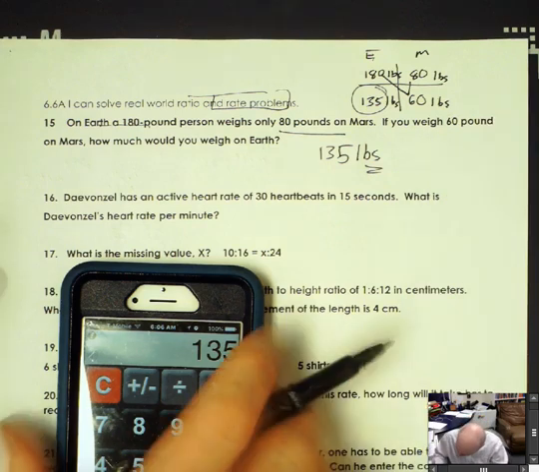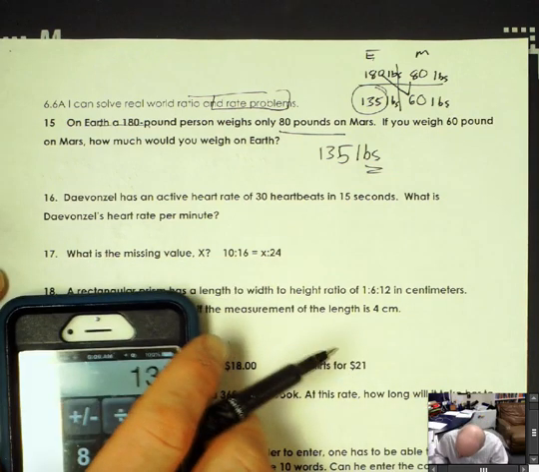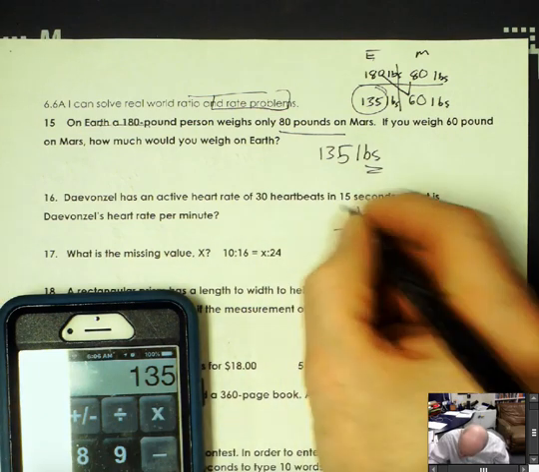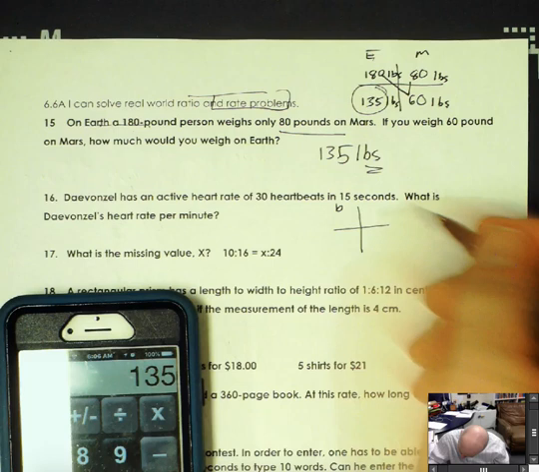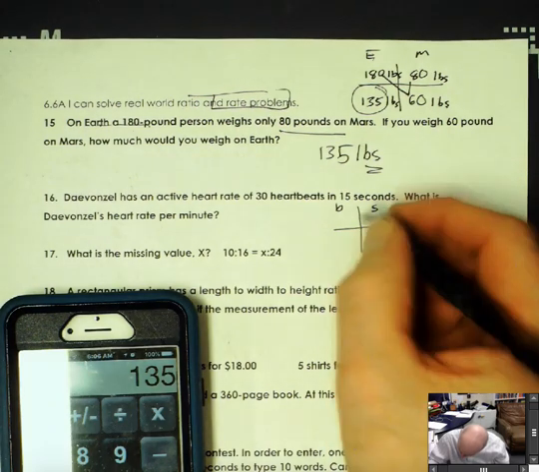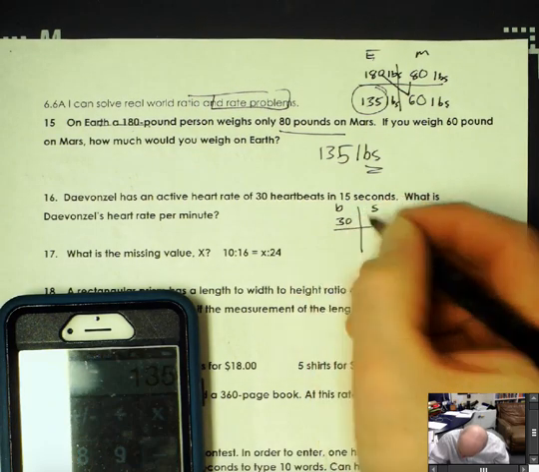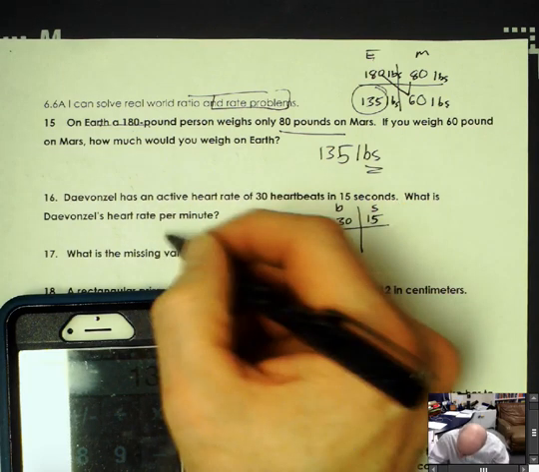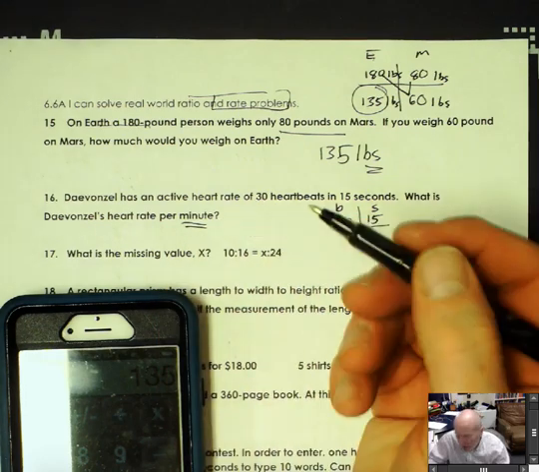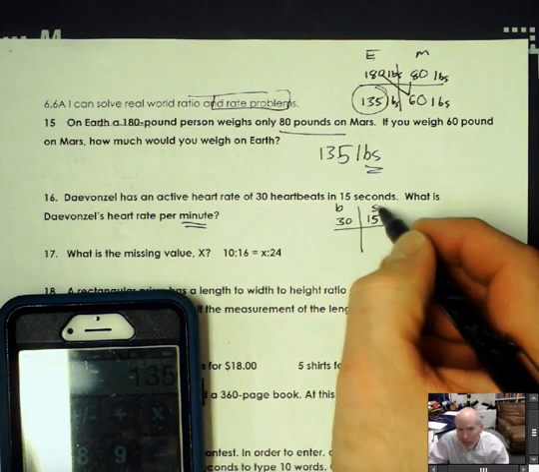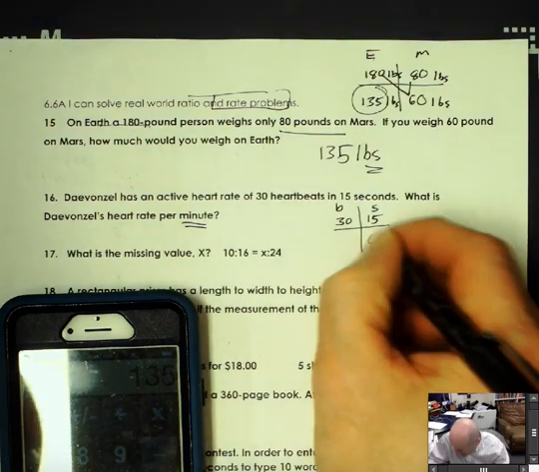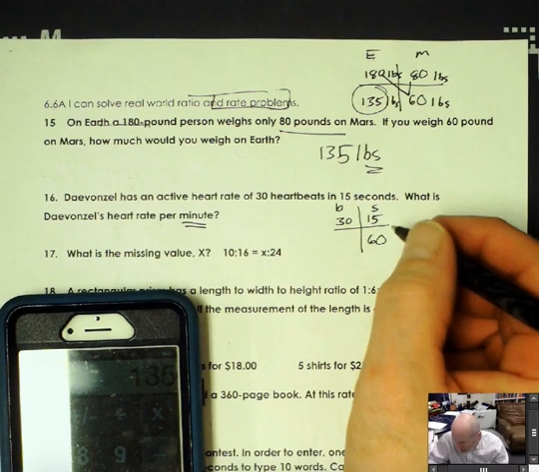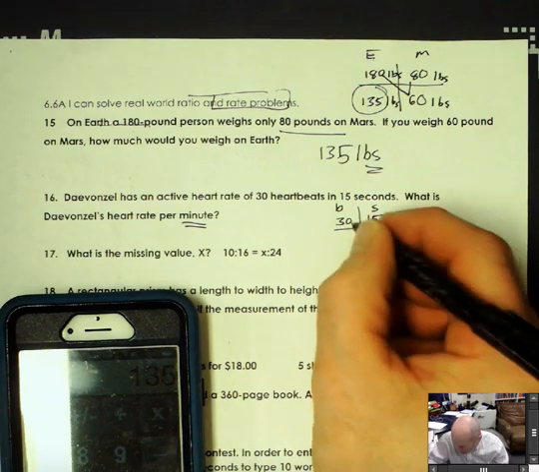Okay, let's move on. Dave Onzel has an active heart rate of 30 heartbeats in 15 seconds. So he's got 30 heartbeats in 15 seconds. What is his heart rate per minute? Well, I've got seconds here. I don't have minutes, but I know that there are 60 seconds in a minute. So I've just completed my box. Kids struggle with this one all the time.